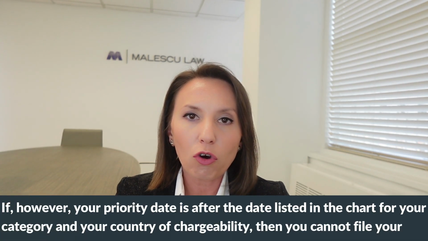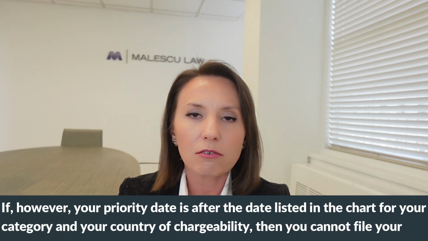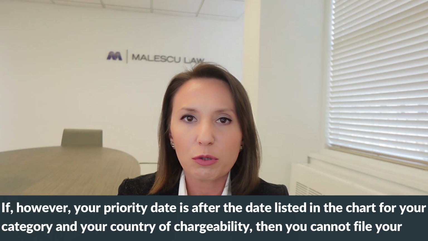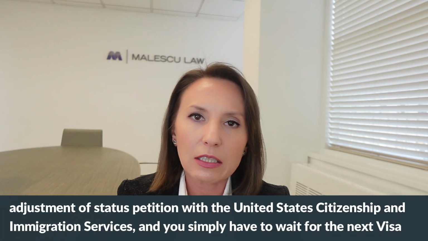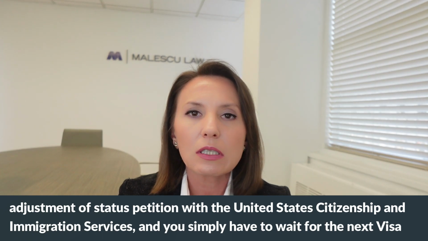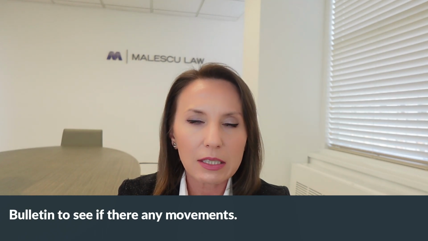If, however, your priority date is after the date listed in the chart for your category and your country of chargeability, then you cannot file your adjustment of status petition with the United States Citizenship and Immigration Services, and you simply have to wait for the next Visa Bulletin to see if there are any movements.